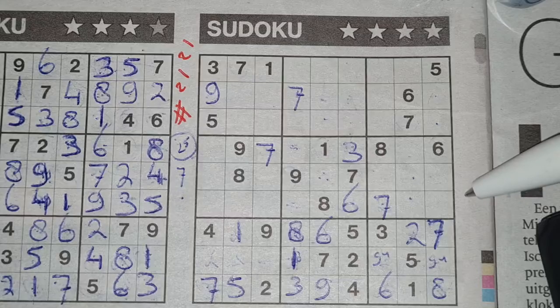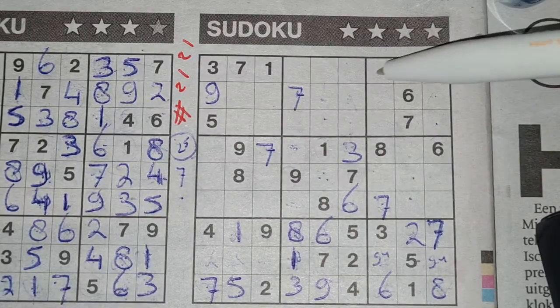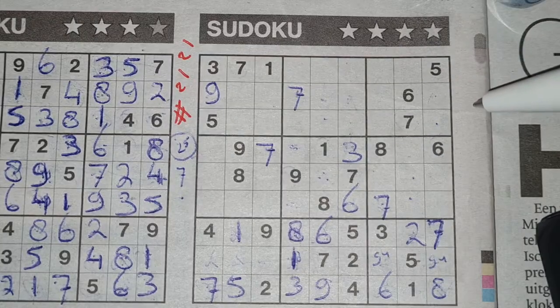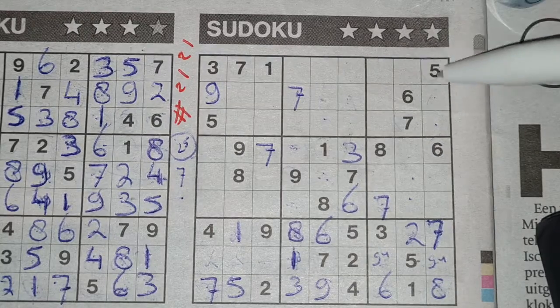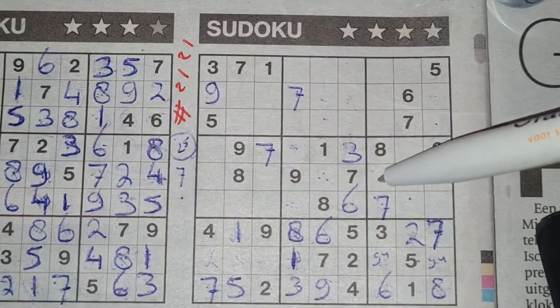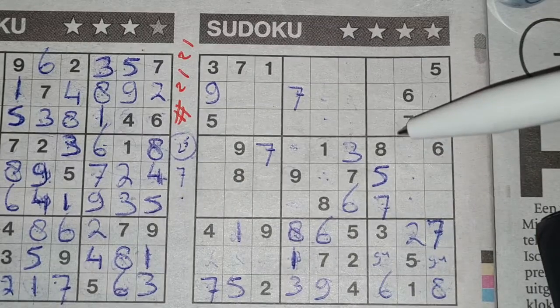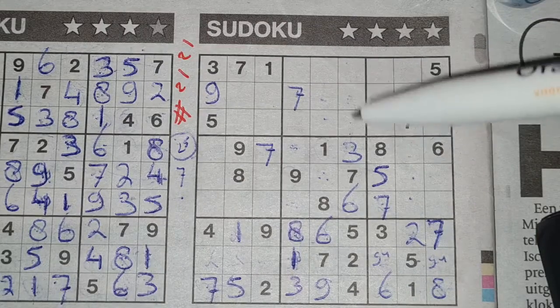So now, let me see. We have a 5 in this column, 5 in the column next. So in that column, the only place for the 5 should be here. 2 and 4.